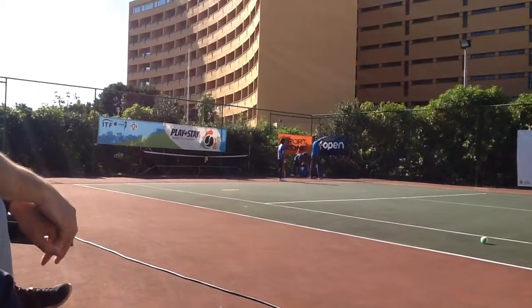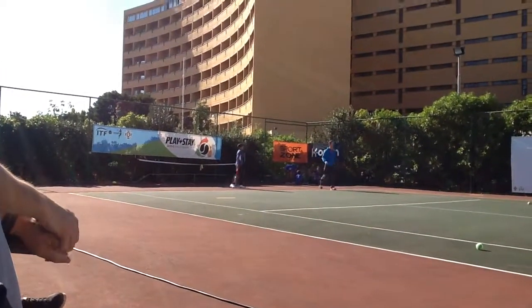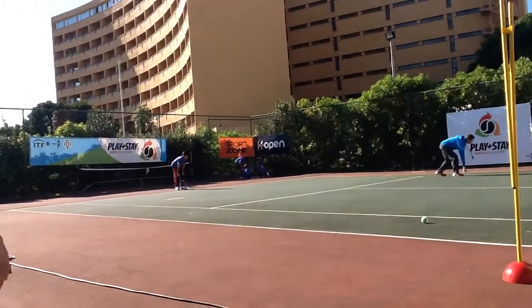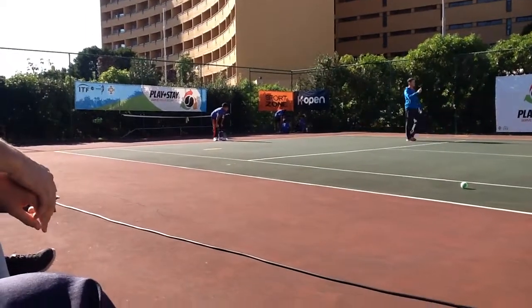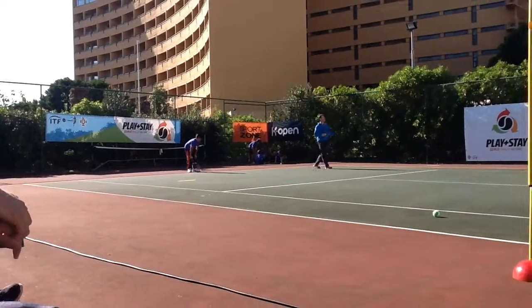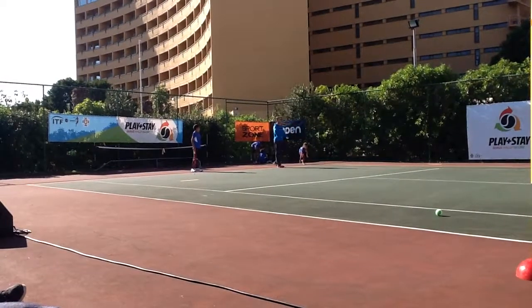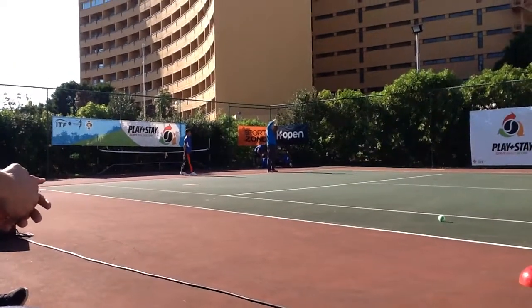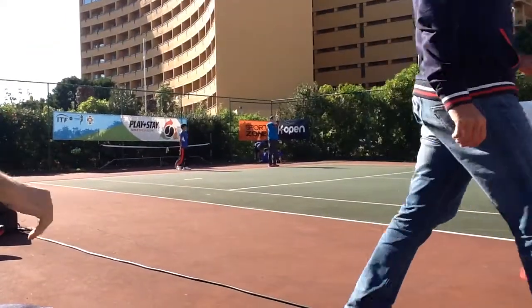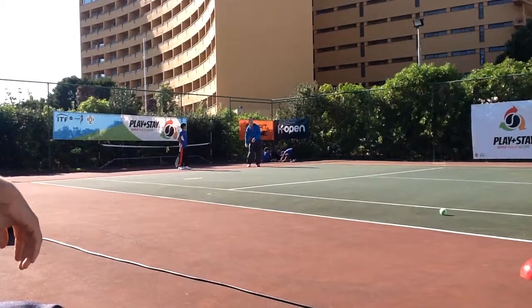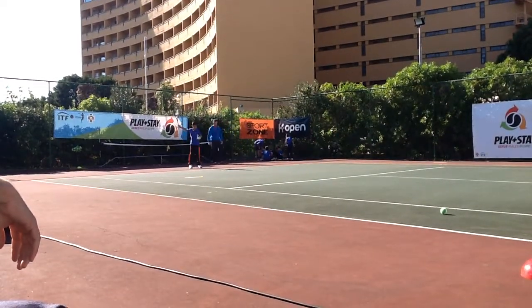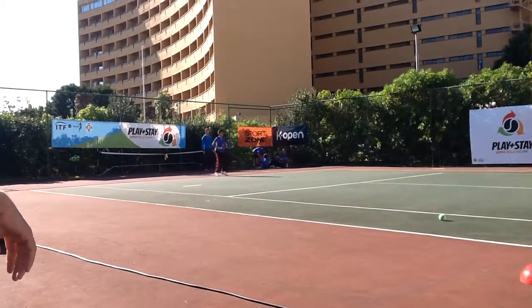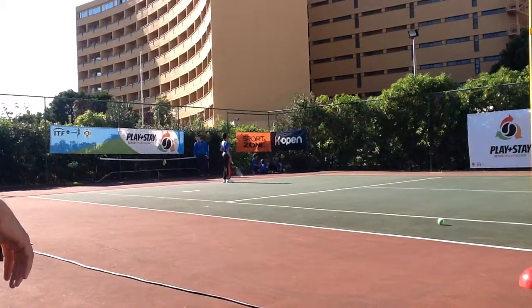So I want to know what's he thinking down there. What's in his mind? What are you trying to do? Try to spin the ball. Good. What else? The left side. Okay, to the left. Is it just spin, or do we need height as well? A little bit different, you need to lift it a little bit more. A little bit of height and some spin. Okay. Try again. Okay, again.